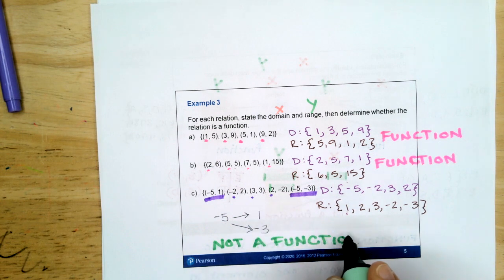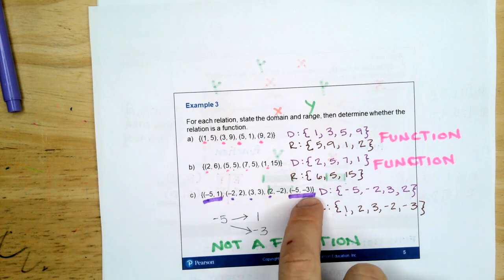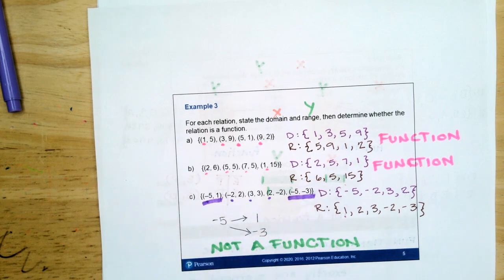A function is super regular. -5 is always 1, or -5 is always -3. It can't be that sometimes I put in -5, I get 1, and sometimes I put in -5, I get -3. Okay?